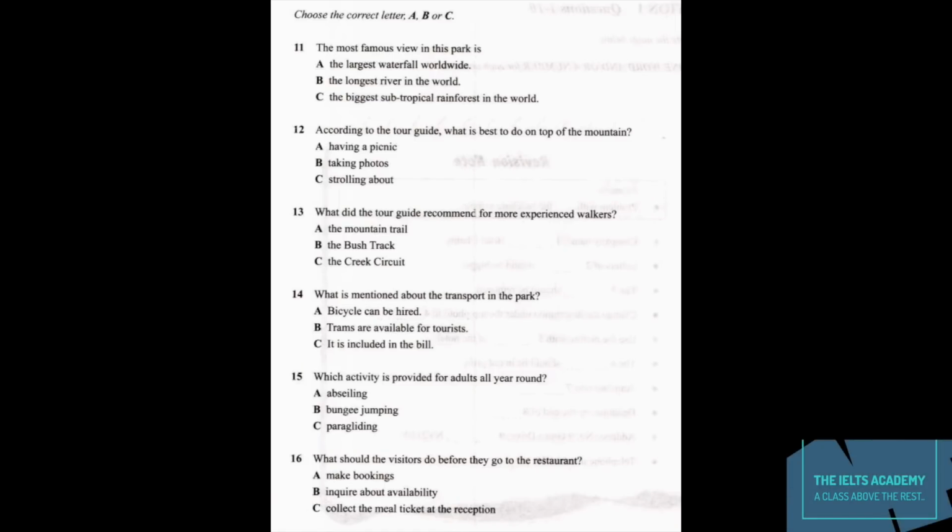Section 2. You will hear a guide talking to a group of visitors about a national park. First, you have some time to look at questions 11 to 16.